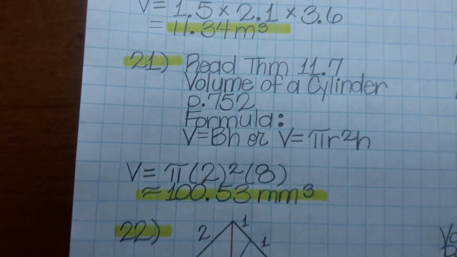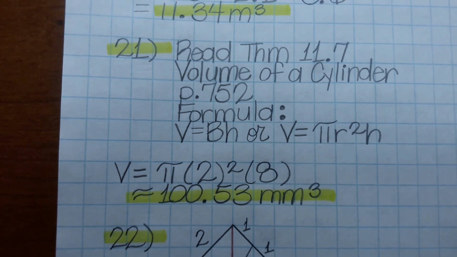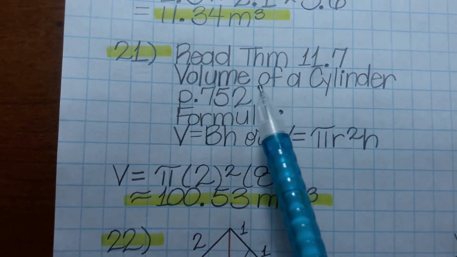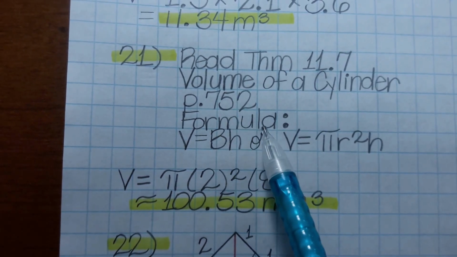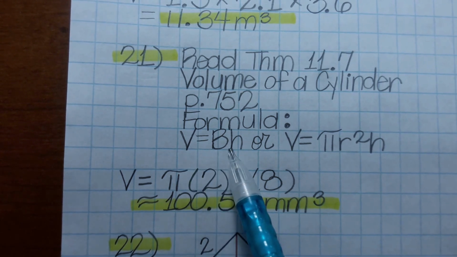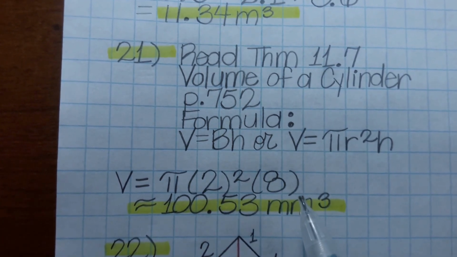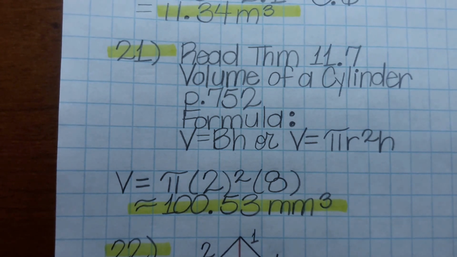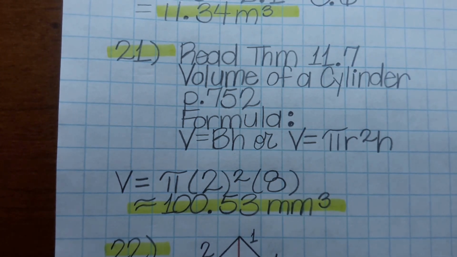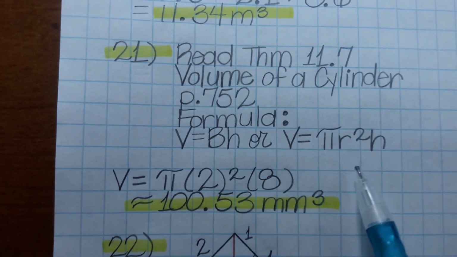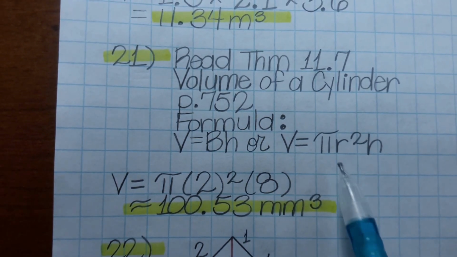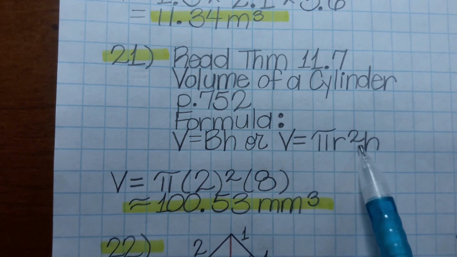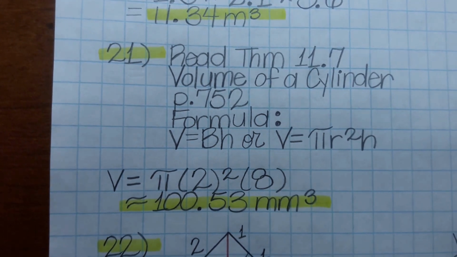On number 21, you need to read theorem 11.7, the volume of a cylinder, which is on page 752. Your formula is volume equals base times height. But when you think about a cylinder, think about an ice cream cone, okay? We know that the base of a cylinder is a circle. So the base of a cylinder is nothing more but the area of a circle. So you can use either formulas to work with this particular problem. So volume is pi r squared h. We know r is radius, h is height.